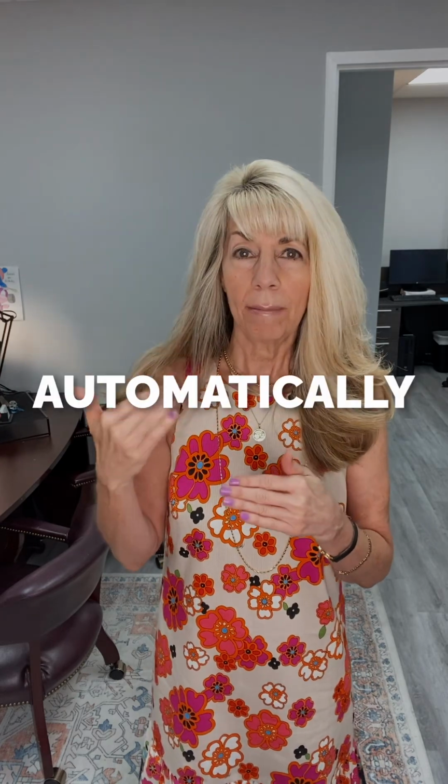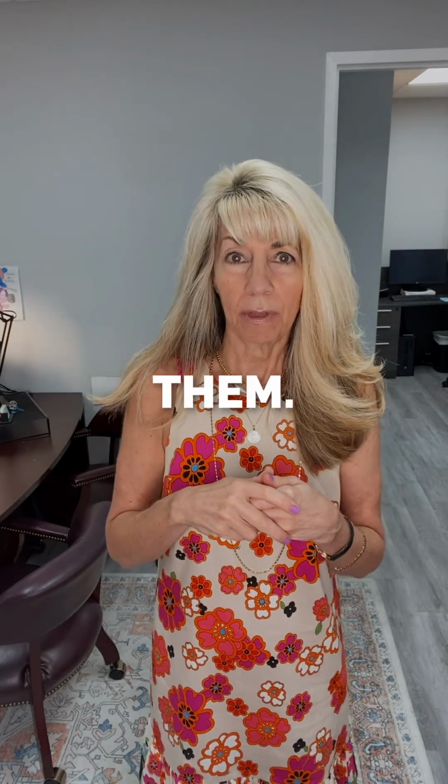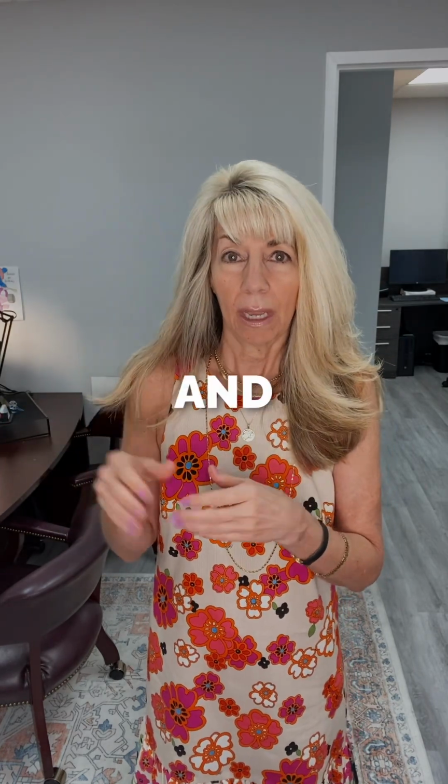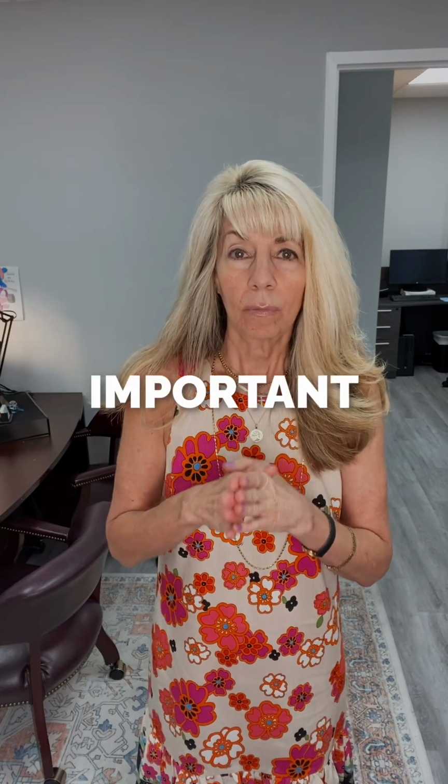For married couples, as long as the deed states husband and wife, then it will automatically be tenancy by the entireties for them. They don't have to say tenancy by the entireties. They can if they want, but it doesn't have to say that. But it does have to say husband and wife. So these are important distinctions.